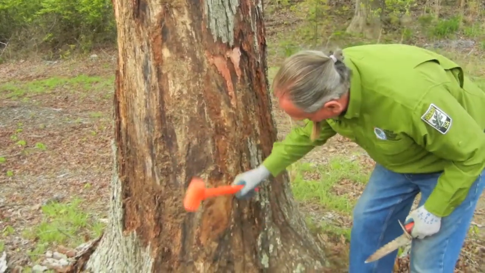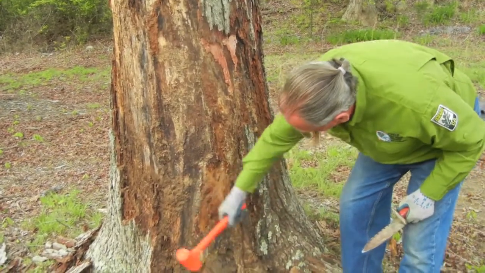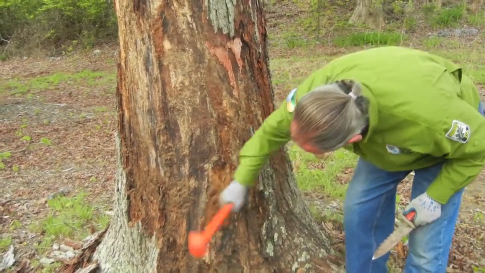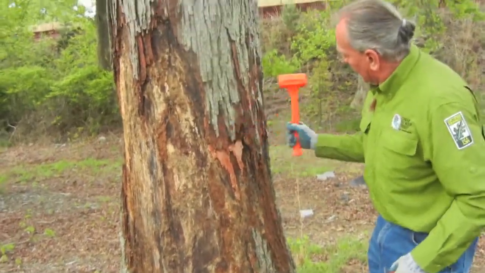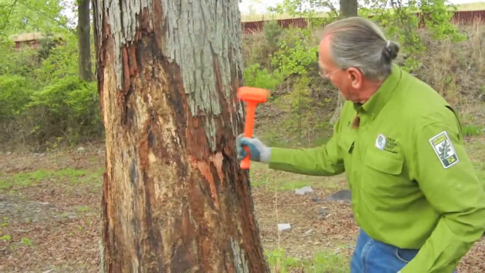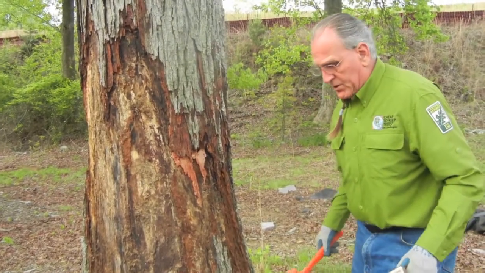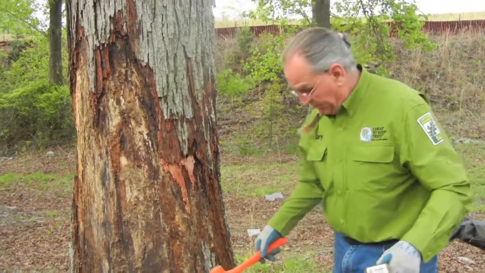There's more of it there. And all of this is filled with insects and disease.